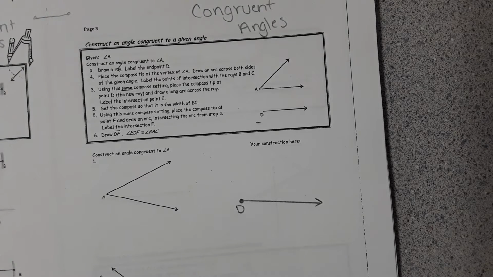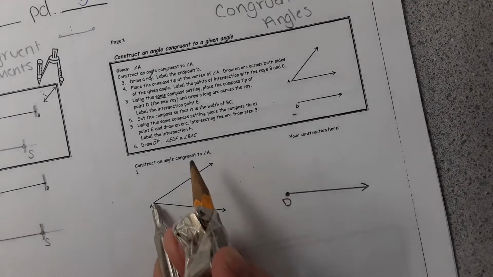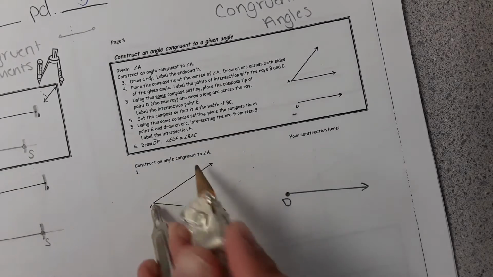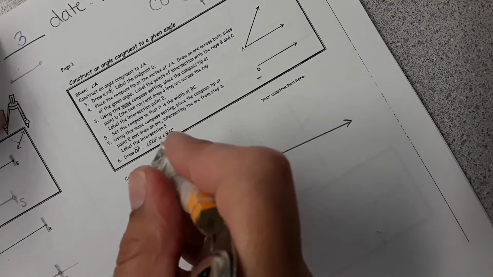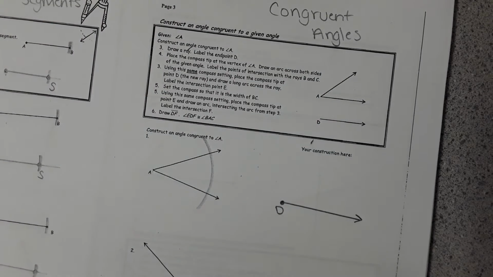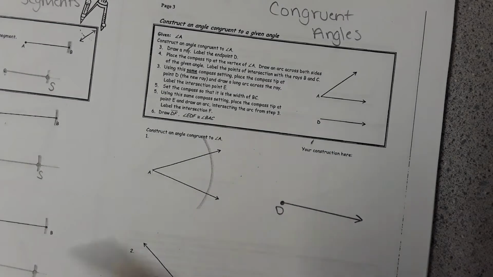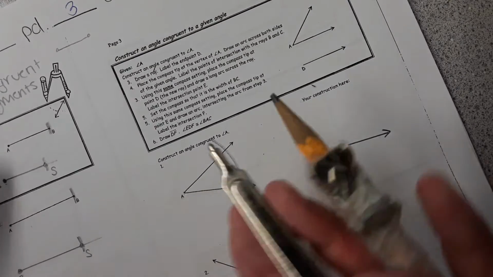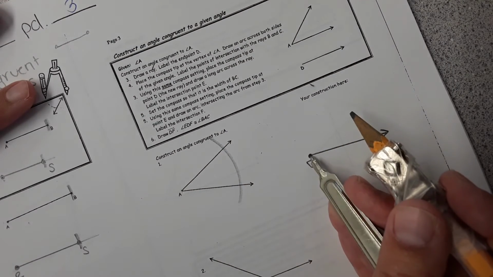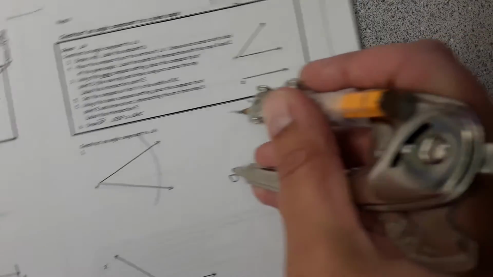Then the next step is from point A, draw an arc that crosses both of those rays. The measurement doesn't matter, just make sure it crosses both of those rays. But then keep that measurement because you're going to use it again. So you made this arc here. Using the same measurement, you're going to put this on D and make the same arc.